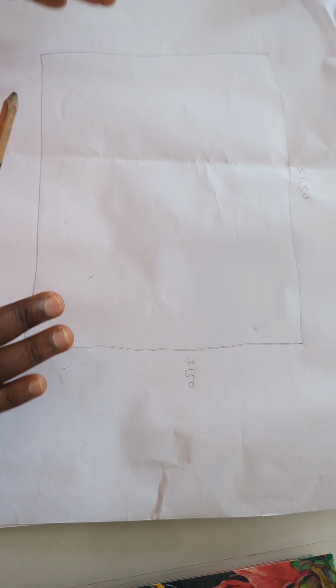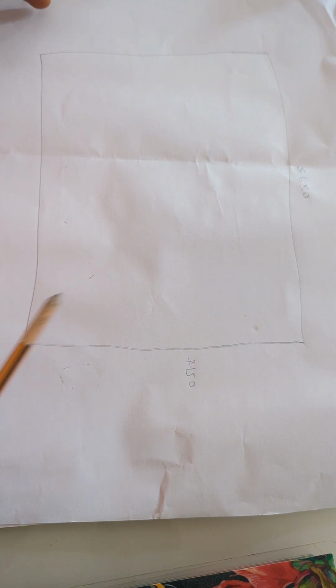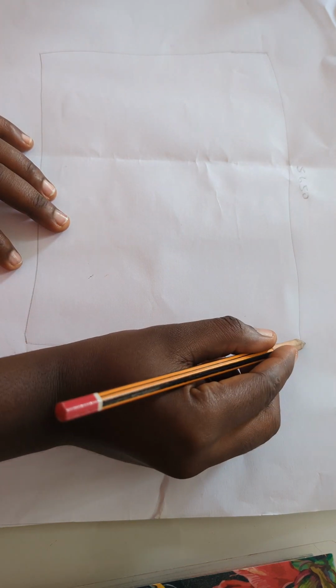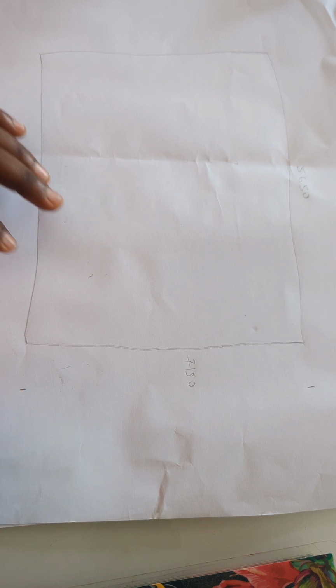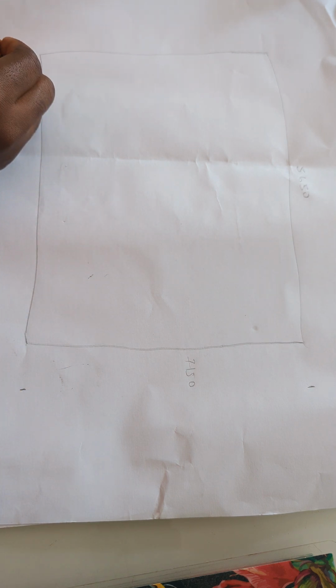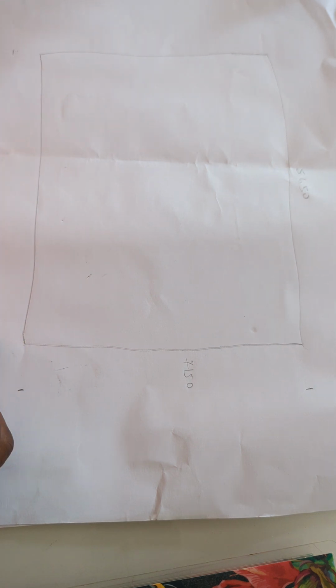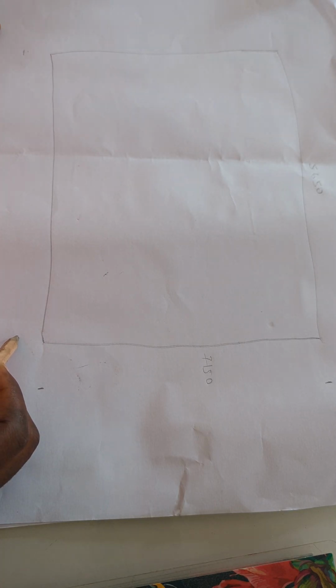And now what I want you guys to do is, from this, offset like a meter away, or you can do 1.5, whichever. So I'm doing 1 meter off to this side, 1 meter off to this side, 1 meter off to this side, and 1 meter off to this side. Can you see that?